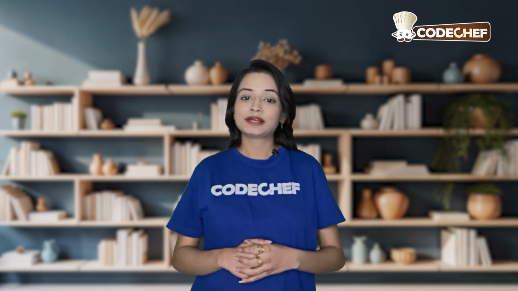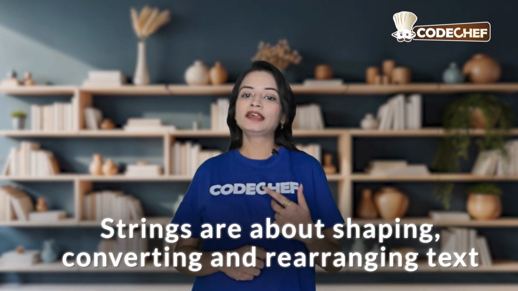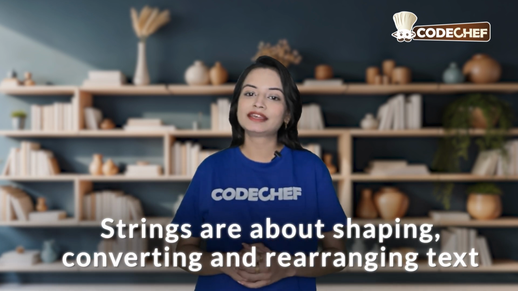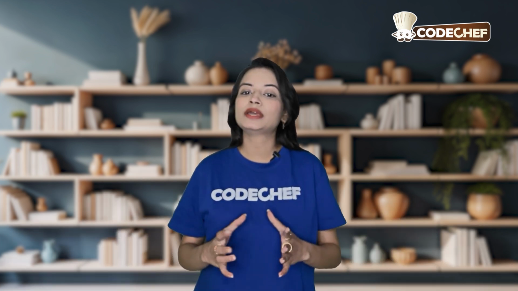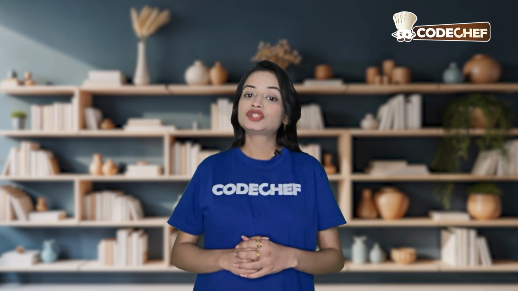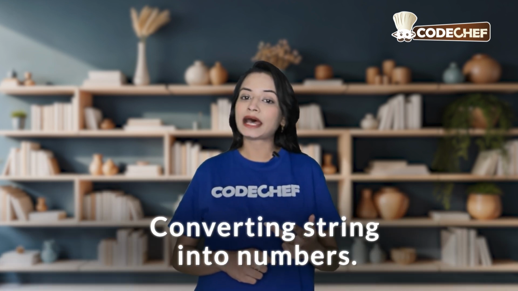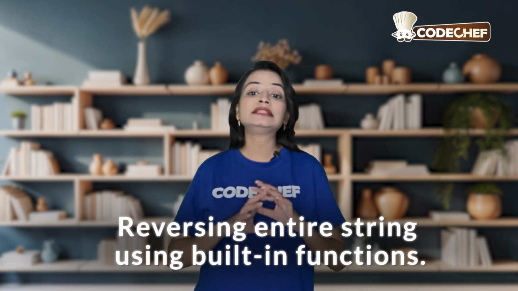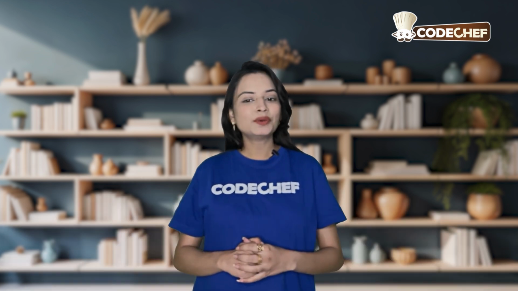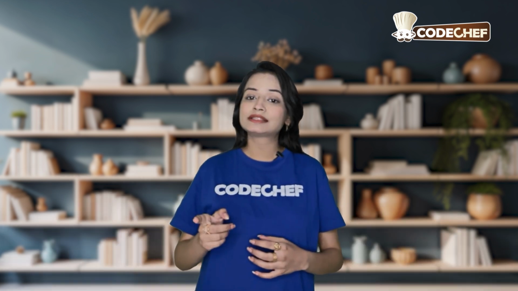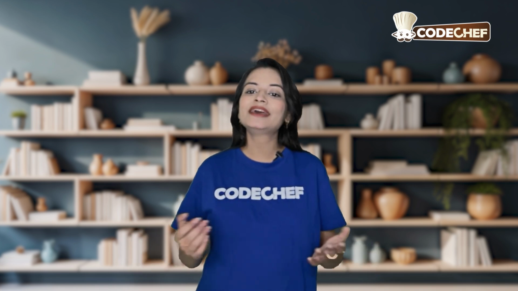Strings in C++ are not just about storing text. They are about shaping, converting and rearranging text with precision. In this video, we will explore some fascinating ways to manipulate strings, which are inserting new text, converting string into numbers and back, and even reversing entire string using built-in C++ functions. So if you are ready to strengthen your understanding of string operations and make your code more dynamic, let's get started.